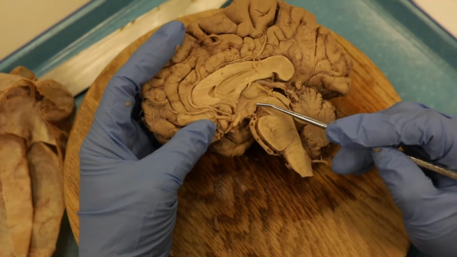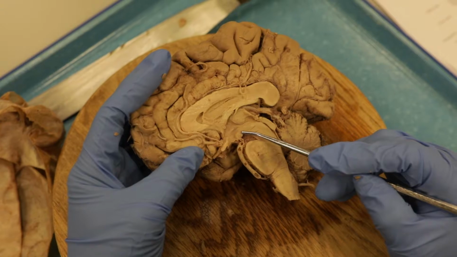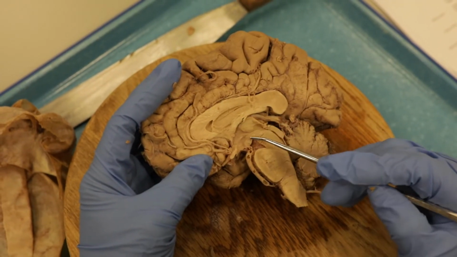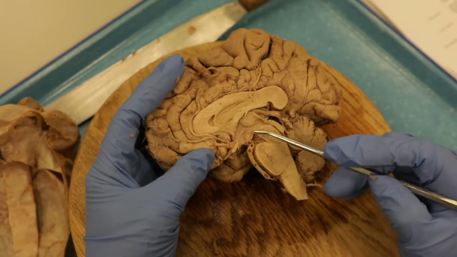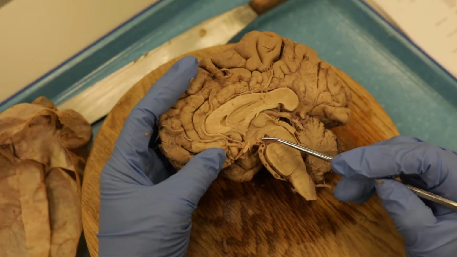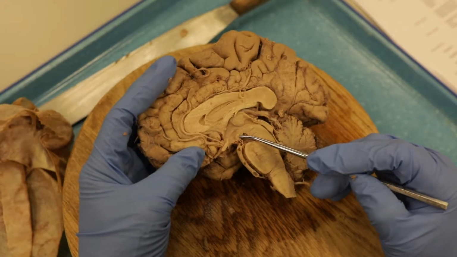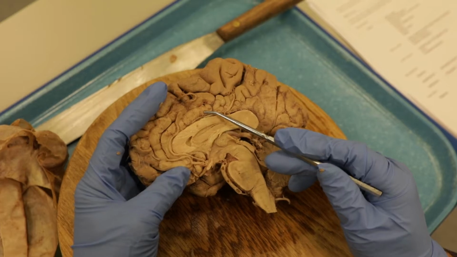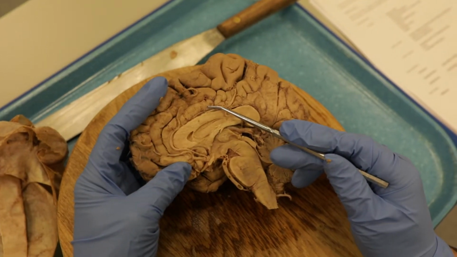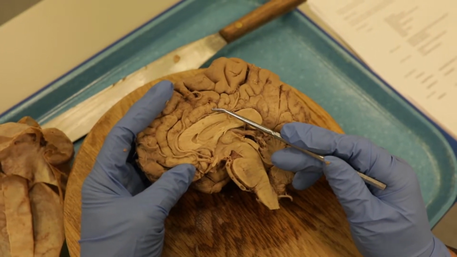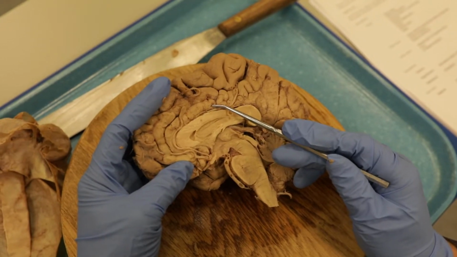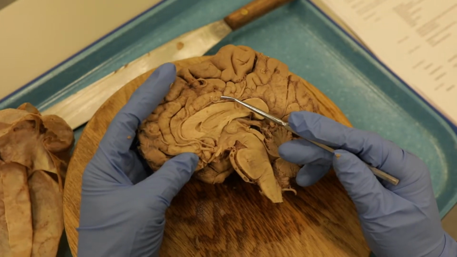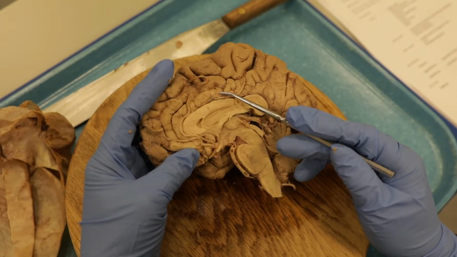Now, what we're describing here is a part of Papez's circuit. The first part of Papez's circuit goes from the hippocampus to the fornix to the mammillary bodies. But to complete the circuit, we need to follow this as it goes from the mammillary bodies up to the thalamus, and then up to the cingulate gyrus, and then from there all the way back down to the hippocampus. So that completes the entire loop. Papez's circuit, we think, has an important function for memory, specifically laying down new memories.